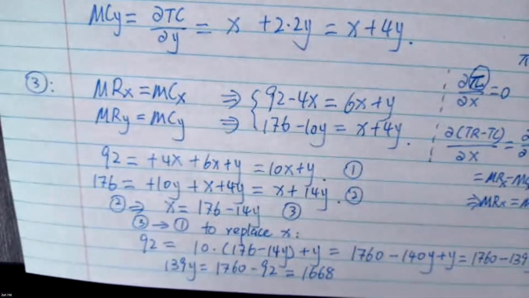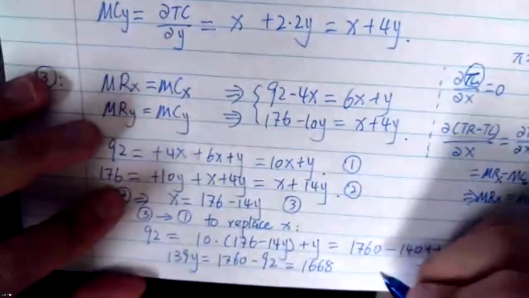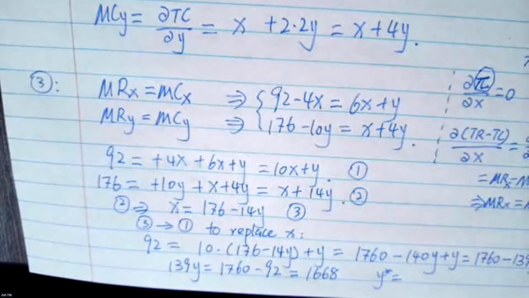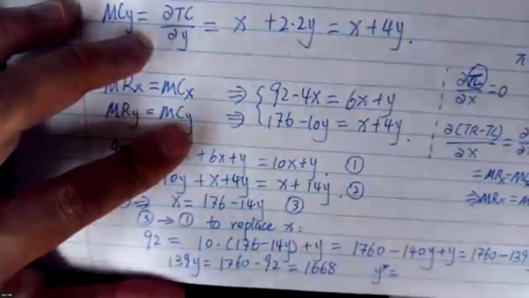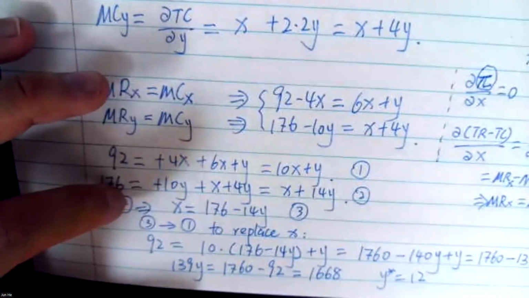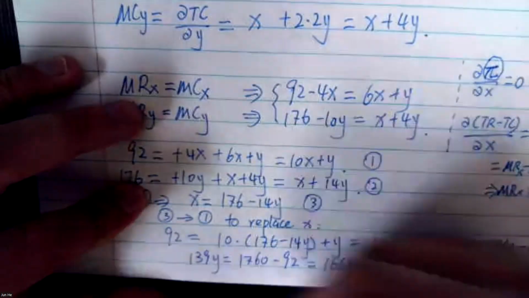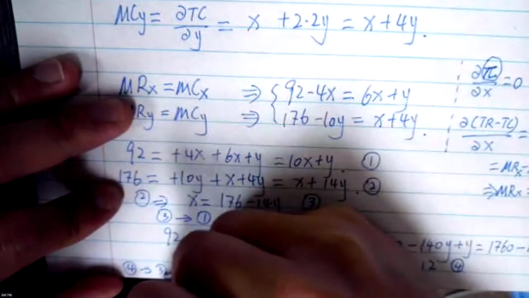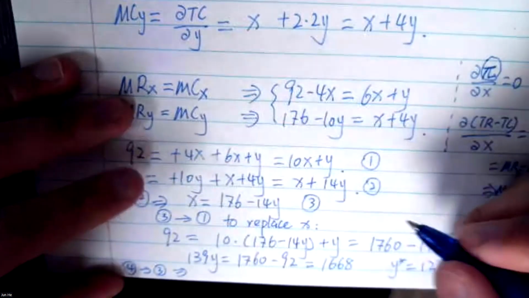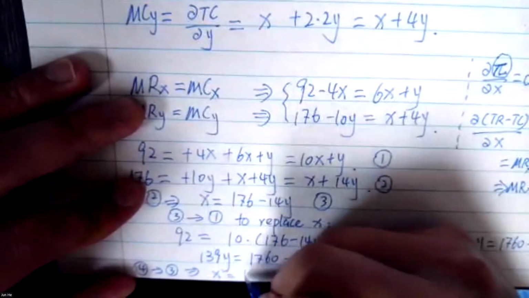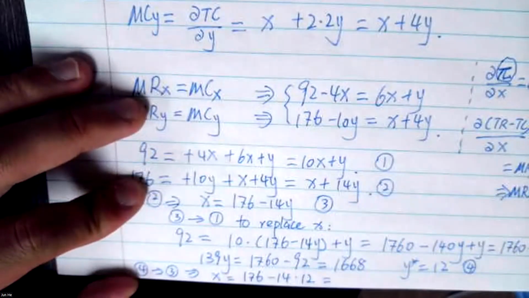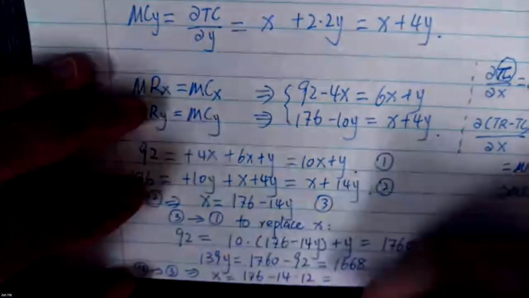It's minus 100 plus 8. Okay, then we divide 139 into both sides. We have y star, and we can solve for y, equal to 12. Right? With y solved, then we can put this into 3 to solve for x, which is x equal to 176 minus 14 times 12, which is supposed to be 8.